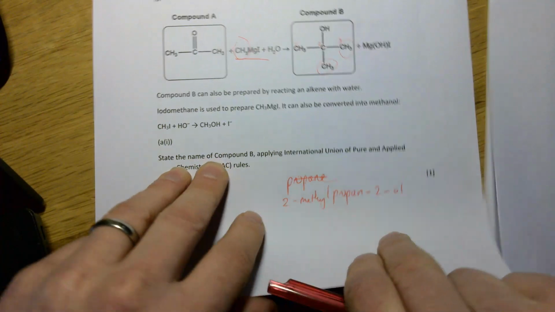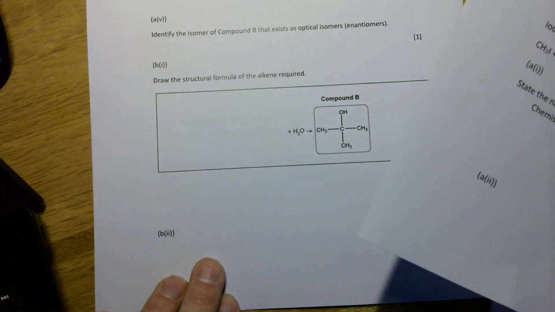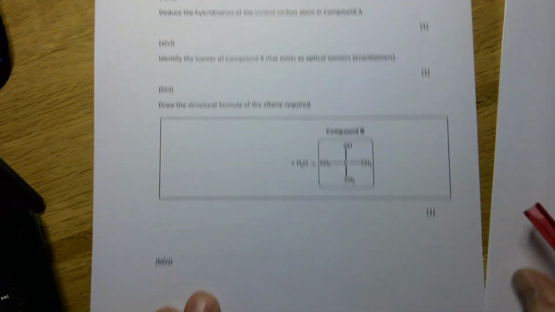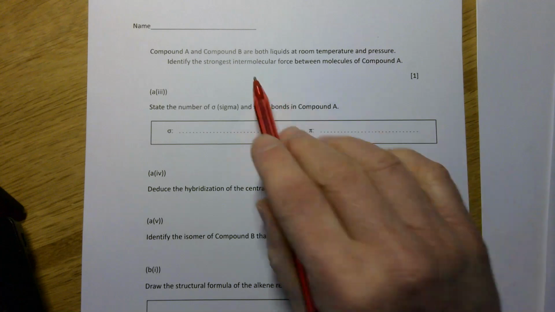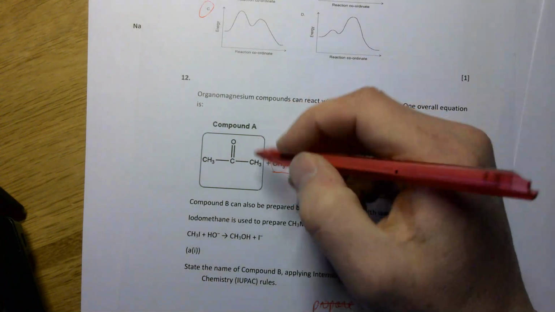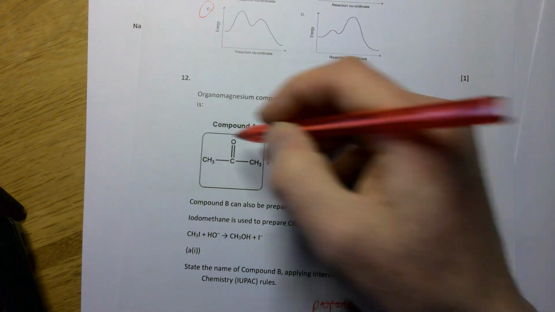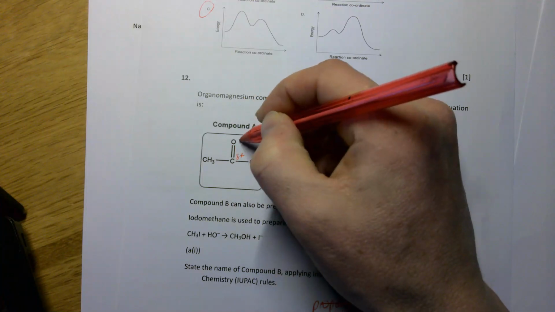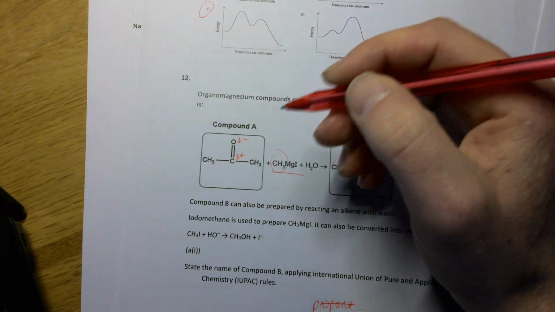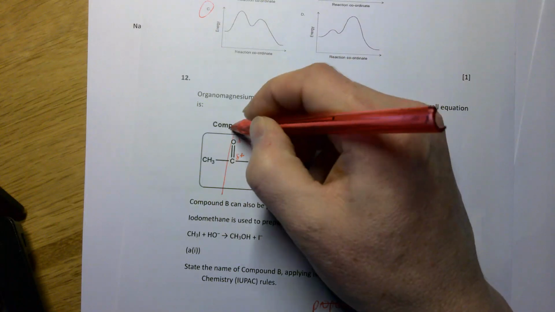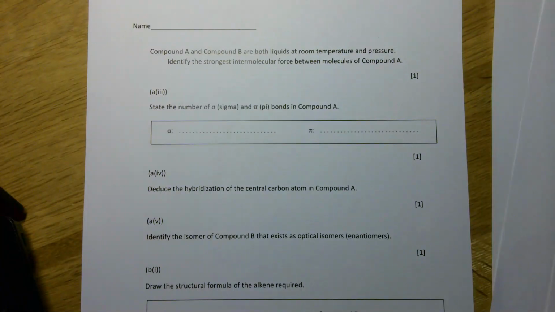Part II was asking you about component A and component B as liquids at room temperature. What's the strongest intermolecular force in compound A? Let's put compound A again. Compound A cannot make hydrogen bonds because it's got no OH or NH or FH, but it does have a polar bond, delta plus, delta minus, which is a permanent dipole in that molecule because the molecule is not fully symmetrical. So it's got a dipole going through it like that, and so it makes dipole-dipole interactions.